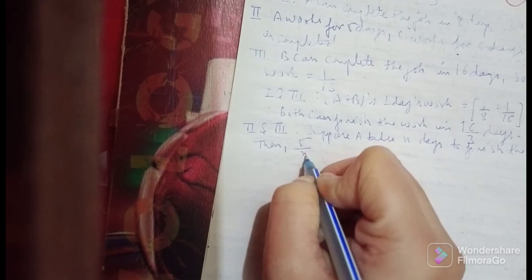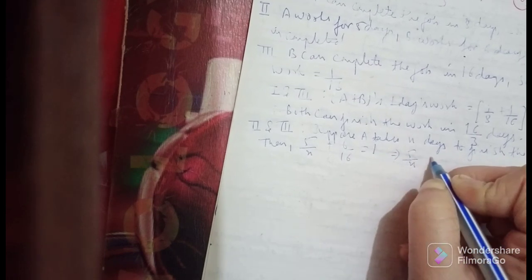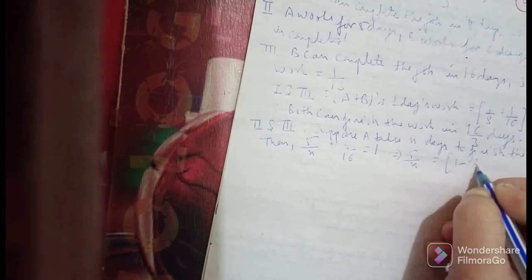5 by X plus 6 by 16 equals 1, so 5 by X equals 1 minus 3 by 8, that is equal to 5 by 8, so X equals 8.